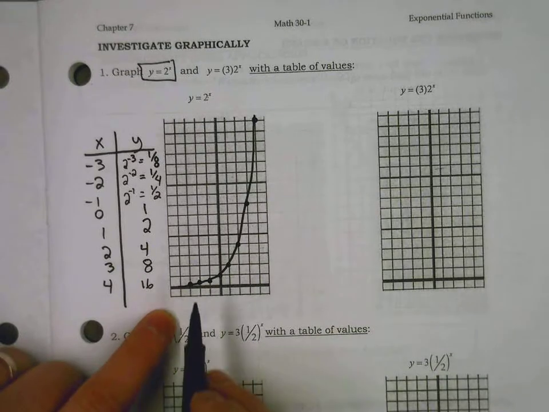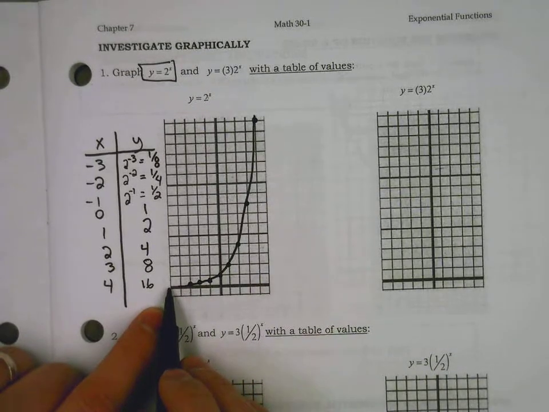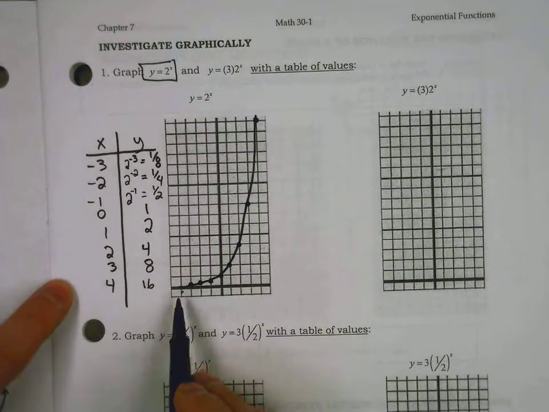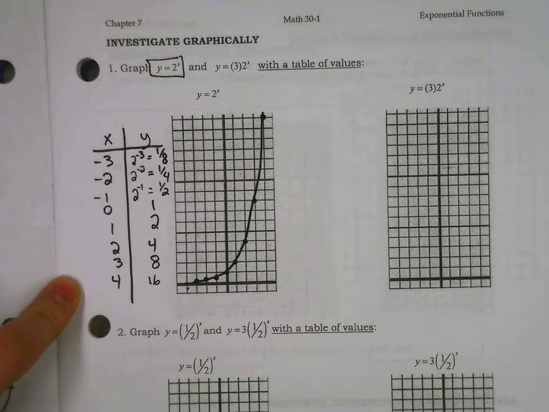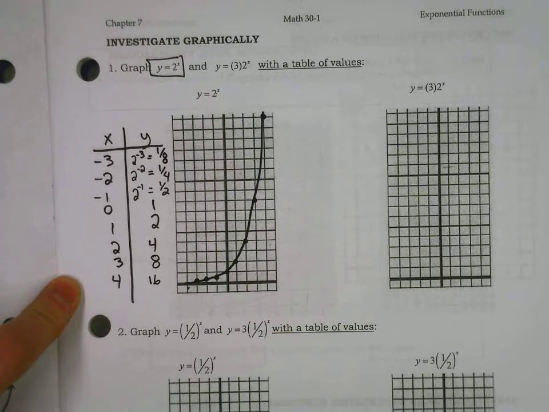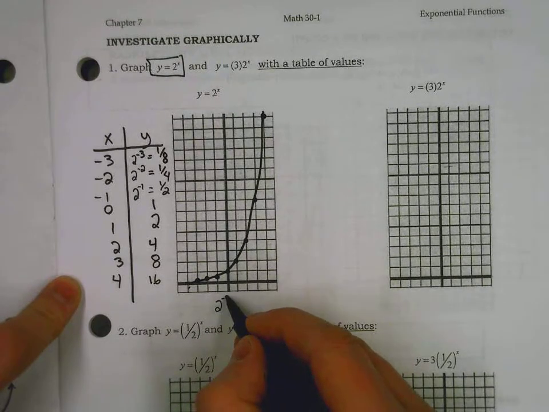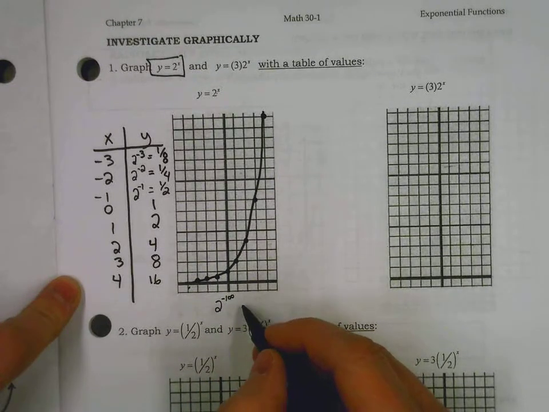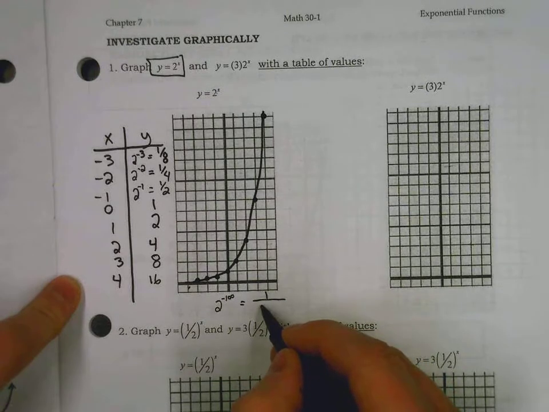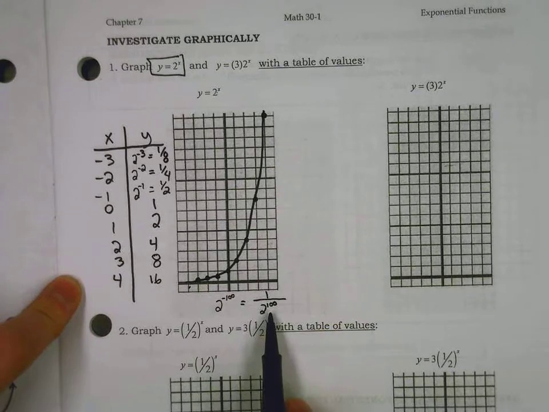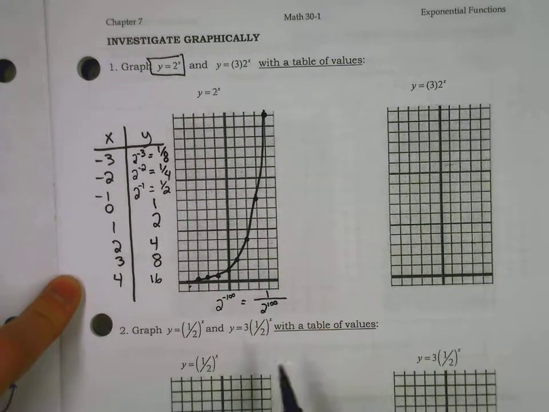Okay. It's interesting to note what happens as we move to the left. What if we plug in a -4? Would we be at 0? What if we plugged in -10? Would we be at 0? What if we plugged in -100? Let's use that as our last example. Where are we at for -100? Well, we have 1 divided by 2 to the +100. Is that 0? 1 divided by a giant number, it's not actually going to be 0.